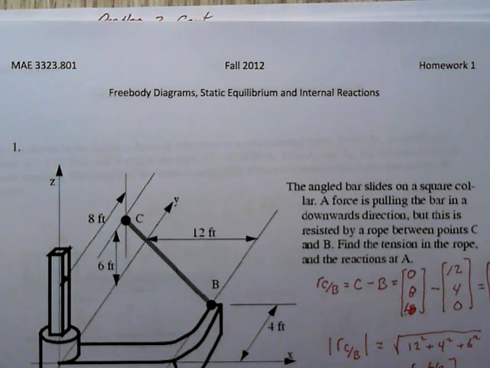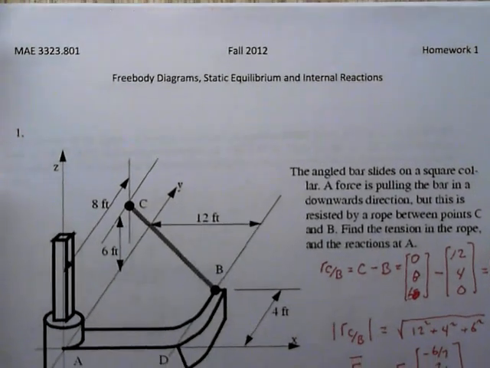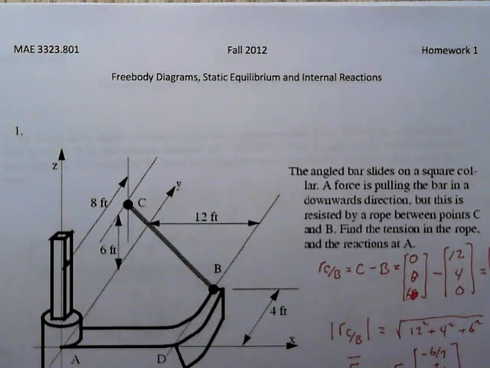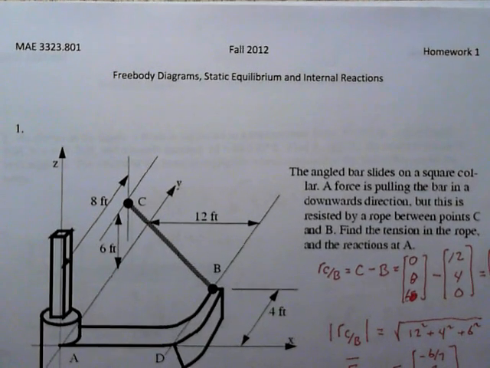Okay, I'm recording this video to just explain the solution to homework number 1. I won't be doing this for every homework set, but I thought it'd be a nice start on the statics. And so we've got 3 statics problems to look at.